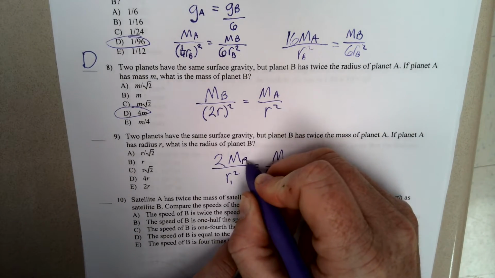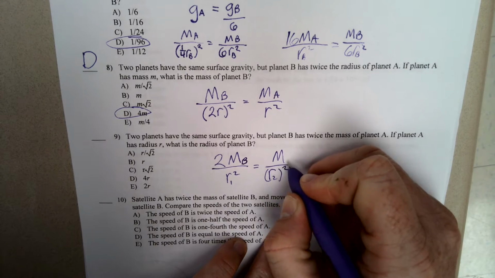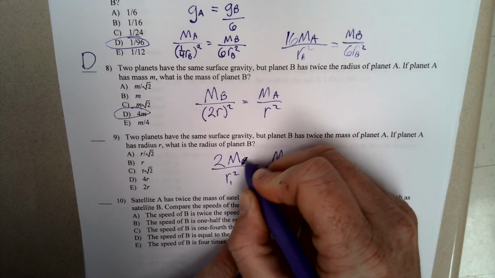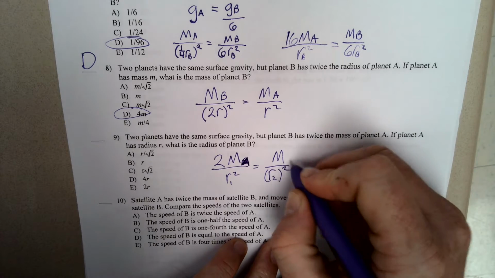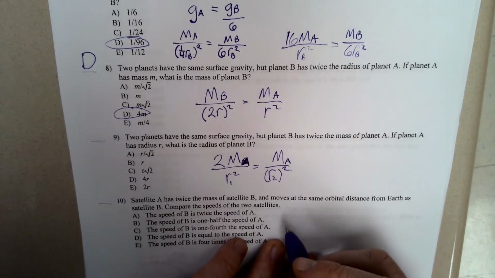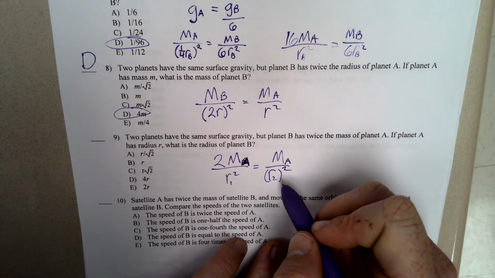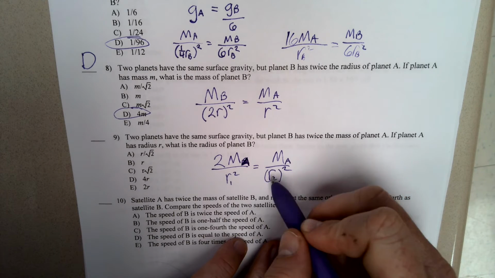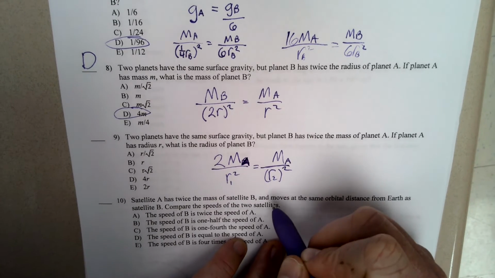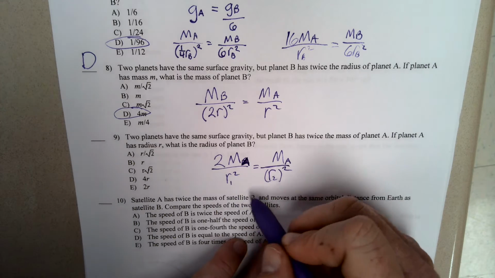B is twice the mass of A. Here's the mass of A. So how do I get this to be 2 over 2, right?